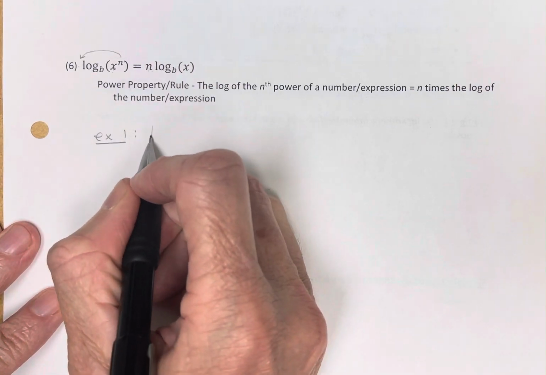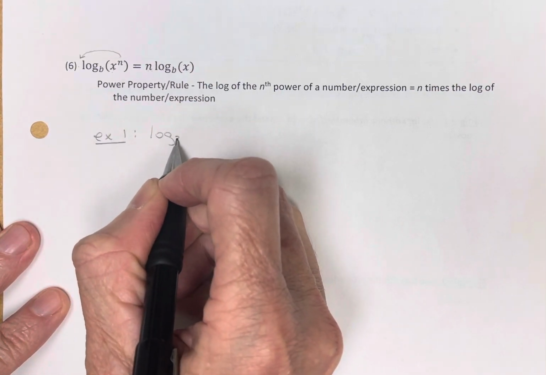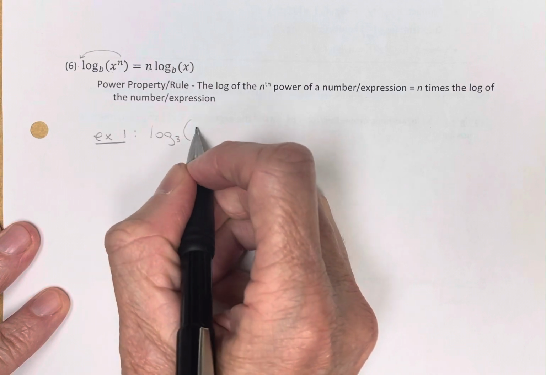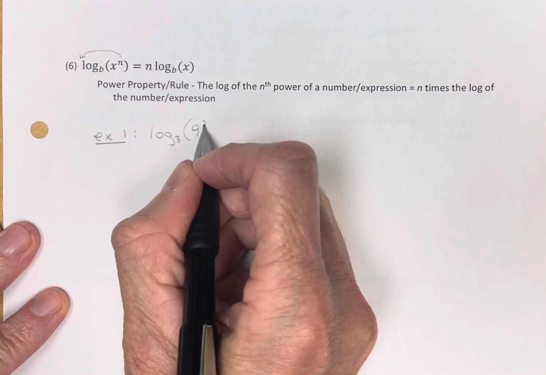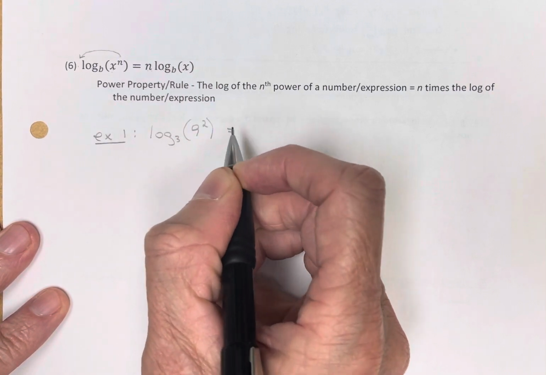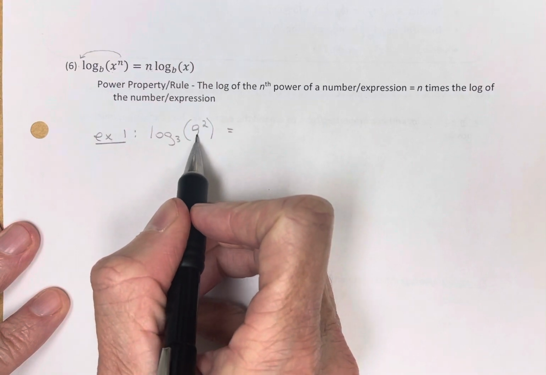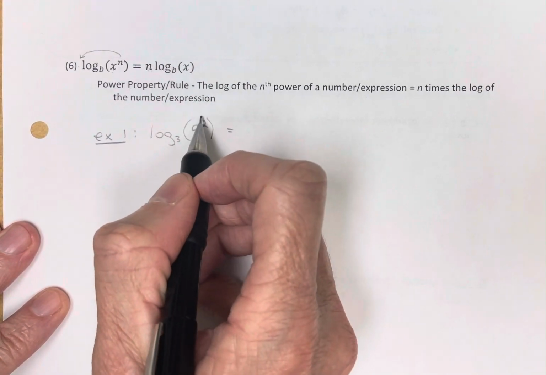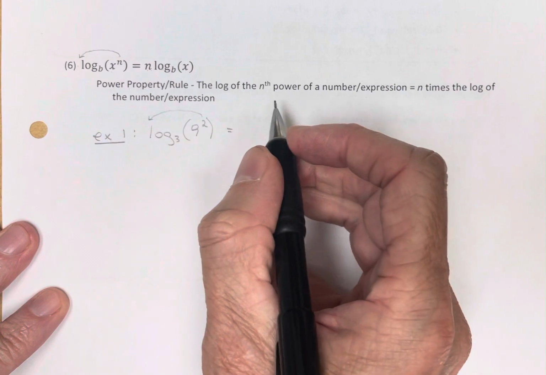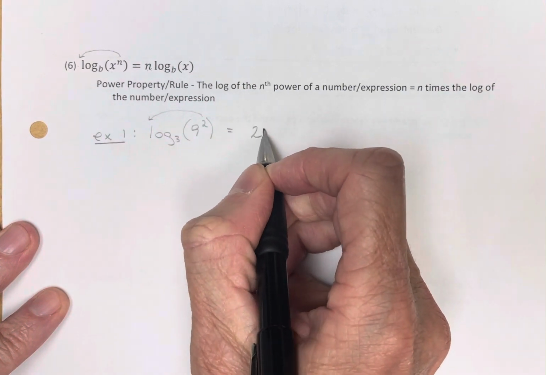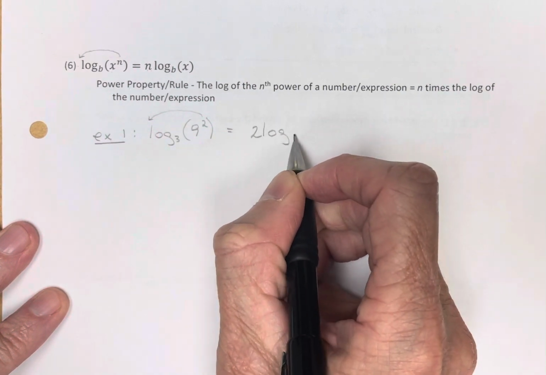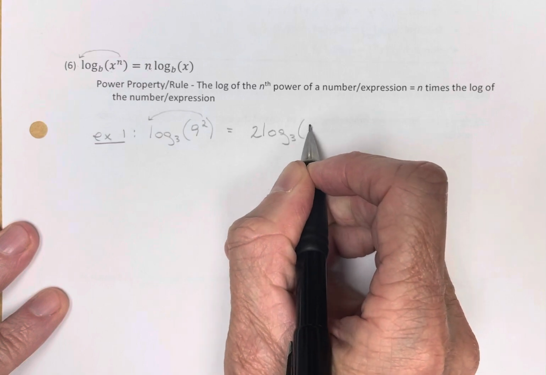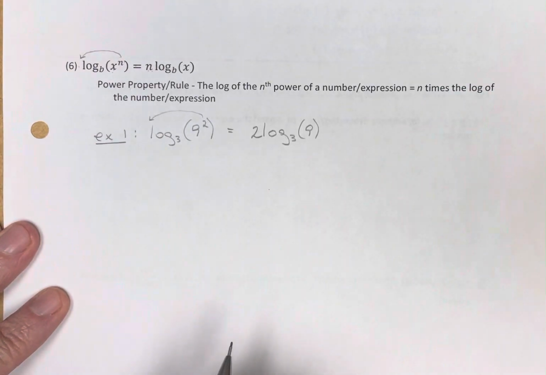Example 1: how about the log base 3 of 9 squared? Well, the 9 is the argument. We're squaring it, so we can put the 2 in front. This is the same as 2 times the log base 3 of 9.